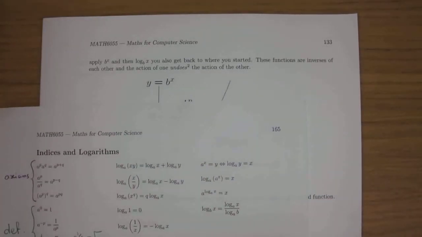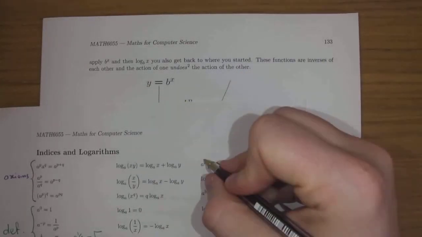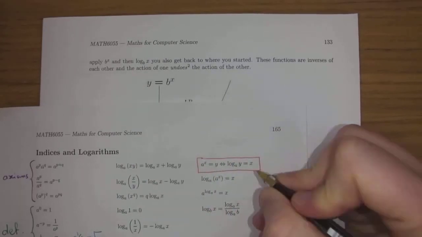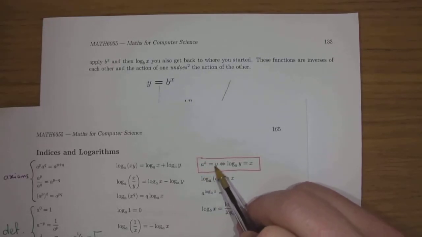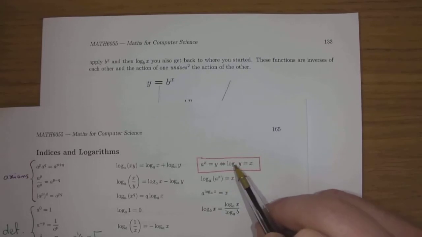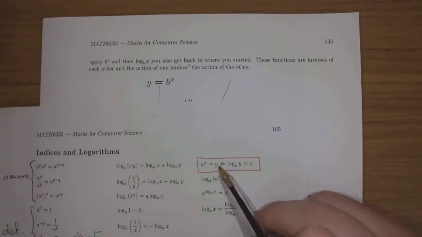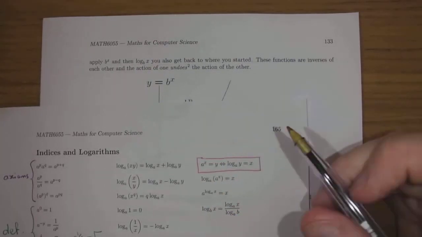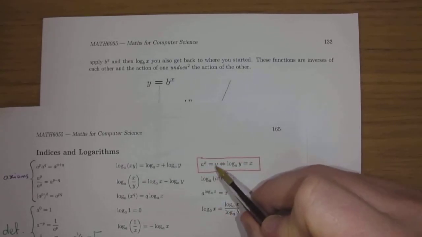And you definitely want to be using this a lot. I'll explain this in terms of this. Now this is base a rather than base b, but similar story. This is saying that if a to the power sends x to y, then log base a will send y back to x. And this double arrow is great because it works both ways. It also says that if log sends y to x, a to the power sends x back to y.